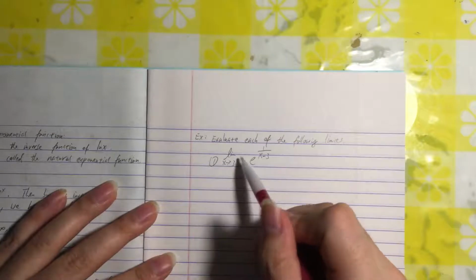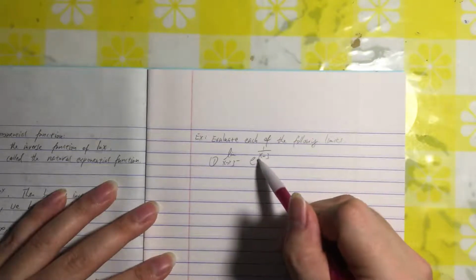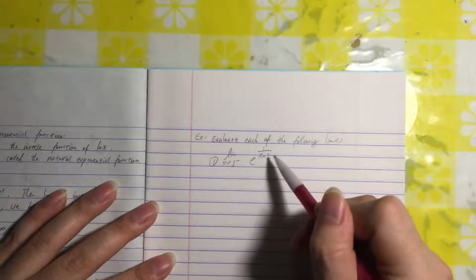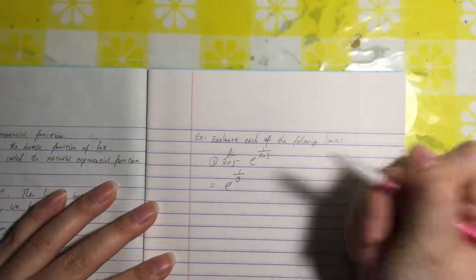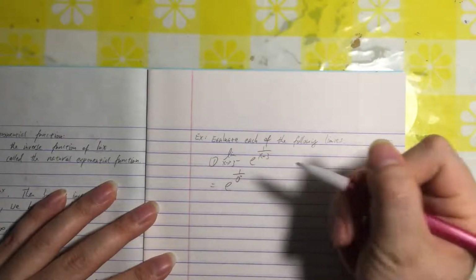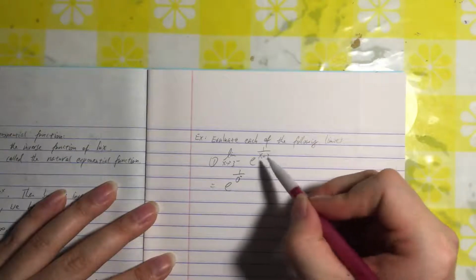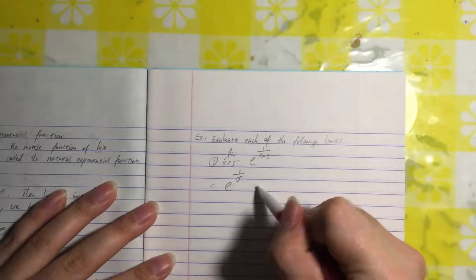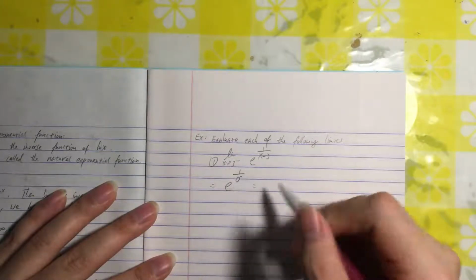If x is very, very close to 3, but a little less than 3, a number less than 3 minus 3 is negative, but this number is very, very close to 0. So I get e to the power of 1 over 0, but this limit is from the left side. This number is very, very close to 0, but it's a little less than 0. And then we know that 1 divided by a very, very small number is infinity. A positive number divided by a negative number is negative infinity.